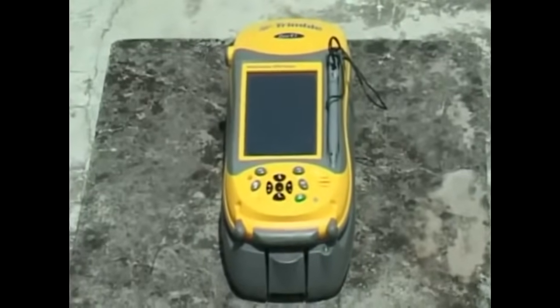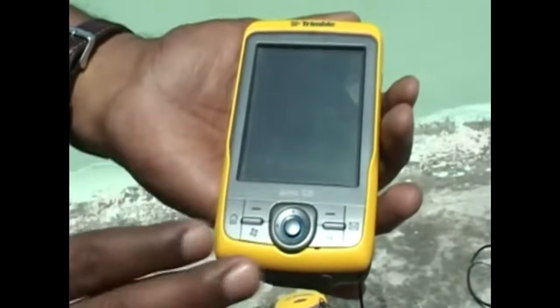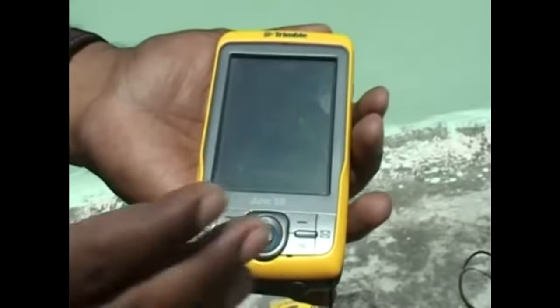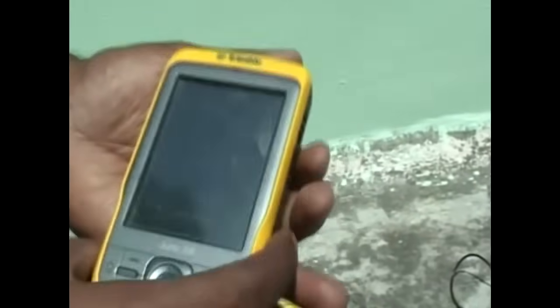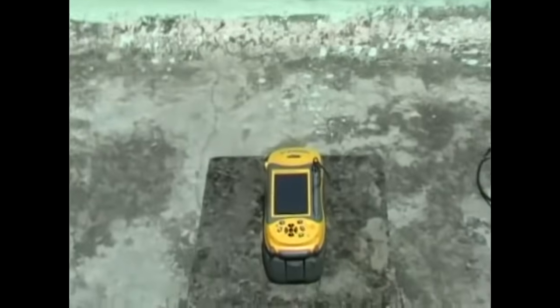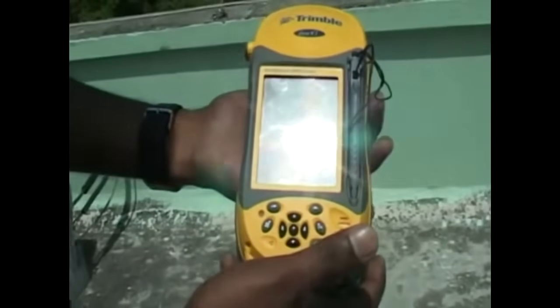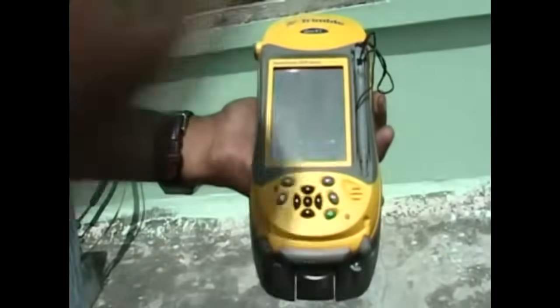And then this is the unit for the rover, right? So with this PDA we will be collecting the rover points, that is line, polygon and areas. Okay, now I will demonstrate how to handle this instrument. First we will start with going with a base, configuring the base. This base has got a screen monitor here, and now I'll try to explain to you how to use this instrument and set up the base station, right?